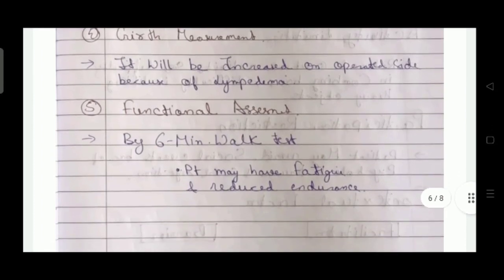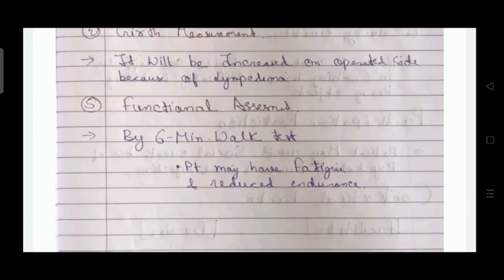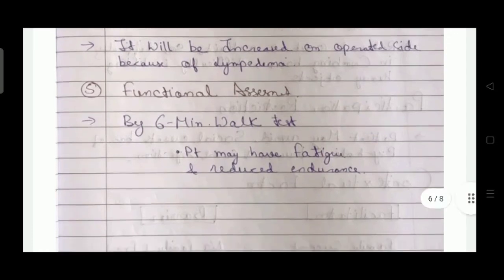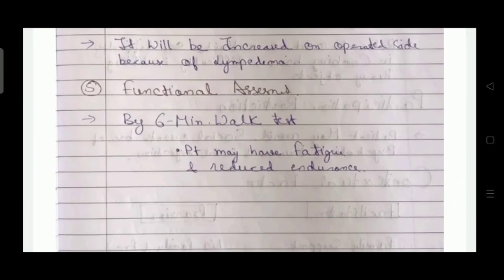Okay. And the last thing in examination is functional assessment, where, before the patient leaves the hospital, you need to measure functional ability. You will take a 6-minute walk test, and there might or might not be fatigue and reduced endurance. Okay.